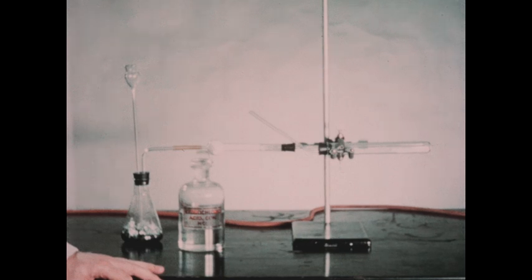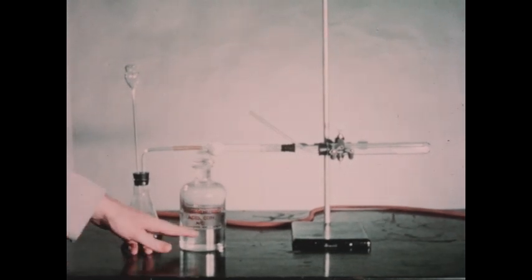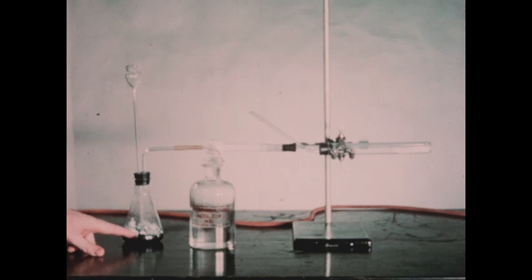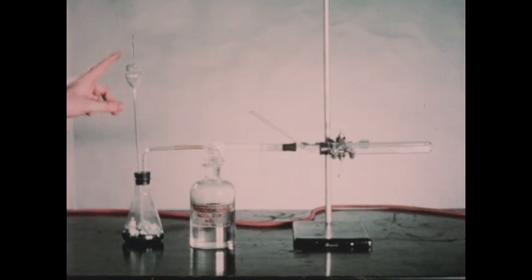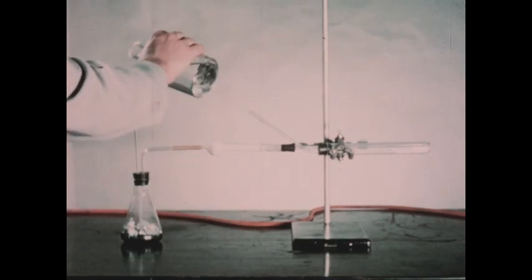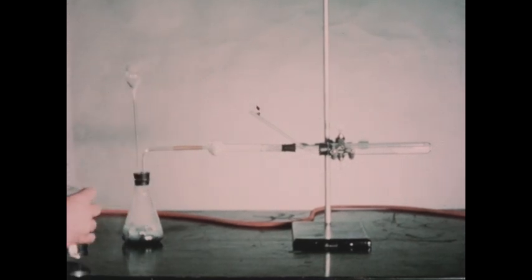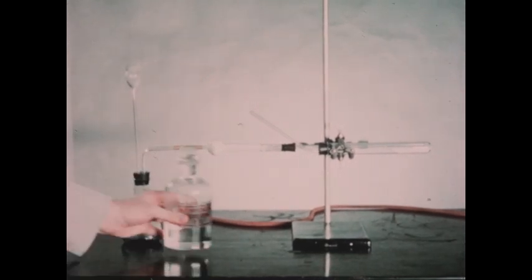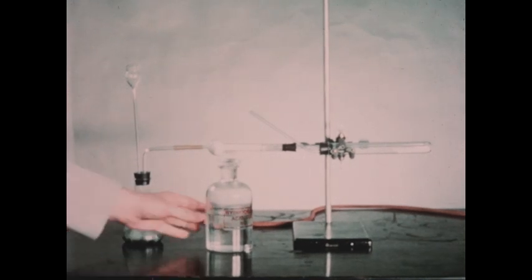Here we have a hydrogen generator set up with mossy zinc in the Erlenmeyer flask, to which we've added some water. We're going to add some hydrochloric acid to this flask, and this will cause the generation of hydrogen. We'll add more acid from time to time to keep a steady flow of hydrogen coming from the generator.